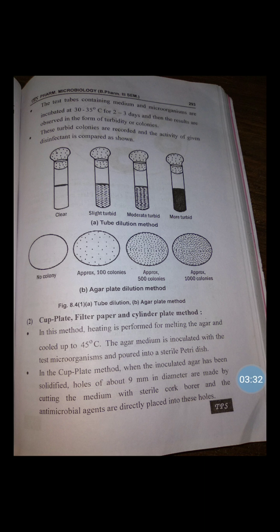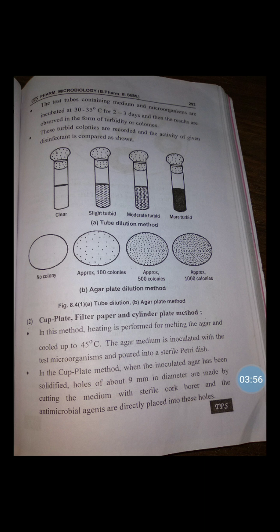Second method, that is cup plate, filter paper and cylinder plate method. In this method, heating is performed for melting the agar, and it is cooled to 45 degrees Celsius. The agar medium is inoculated with the test microorganism and poured into a sterile petri dish.